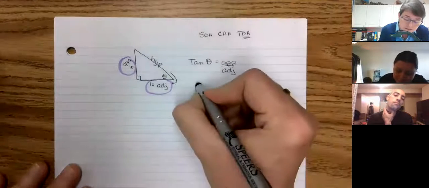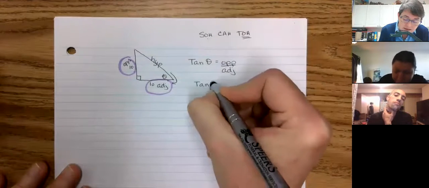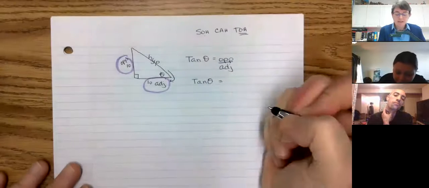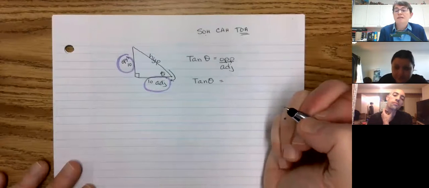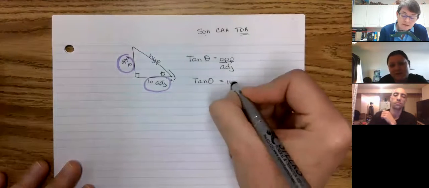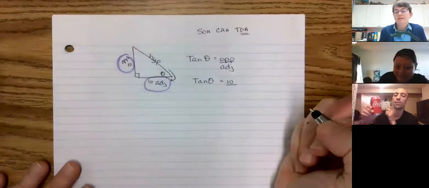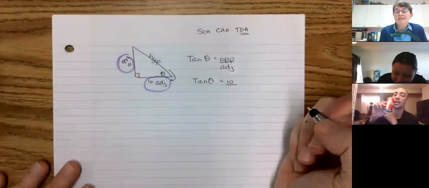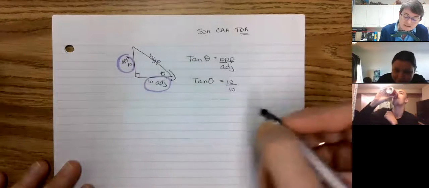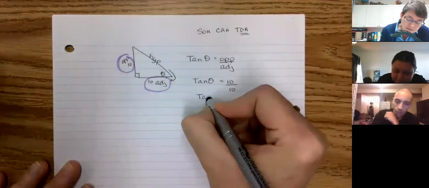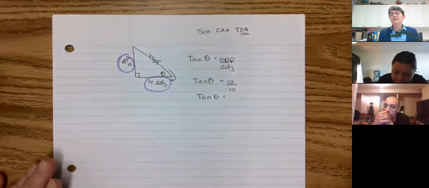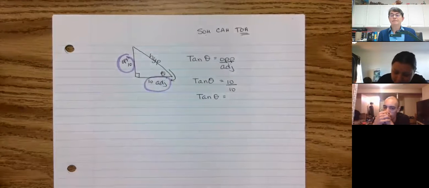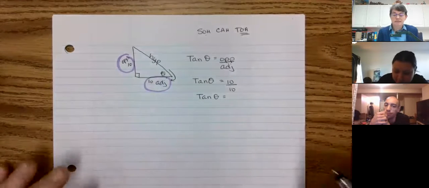All right, so tan theta, because we're looking for theta, we should know the length of the opposite side. Sammy, how long is the opposite side? 10. Okay, just 10. How long is the adjacent? 10. Yeah, okay, it's not very exciting. So tan theta is equal to? 1. Yep.